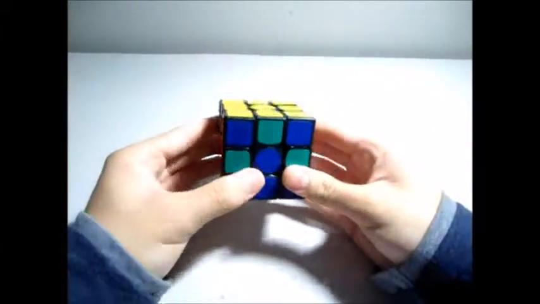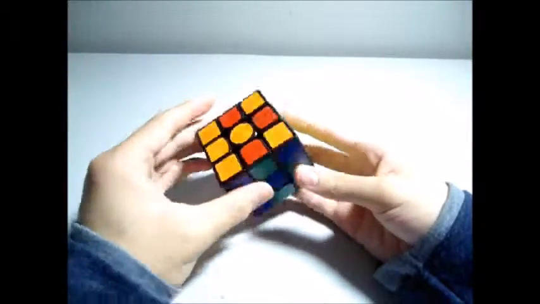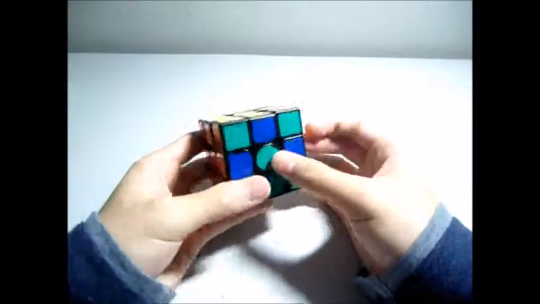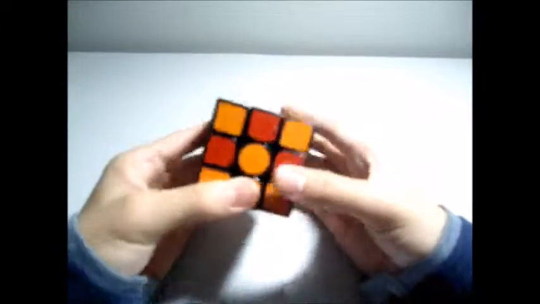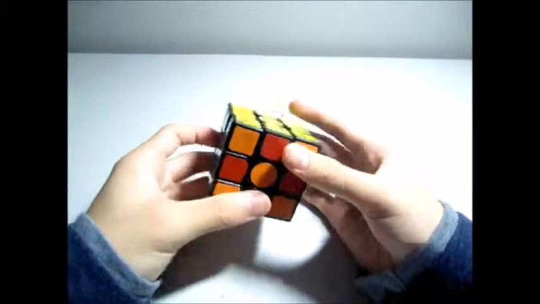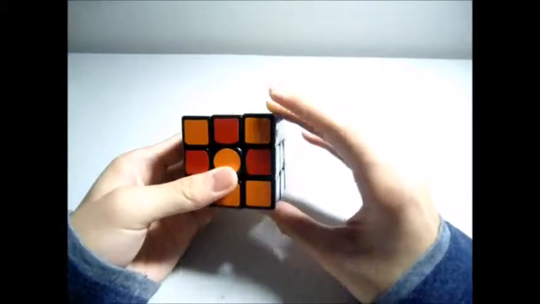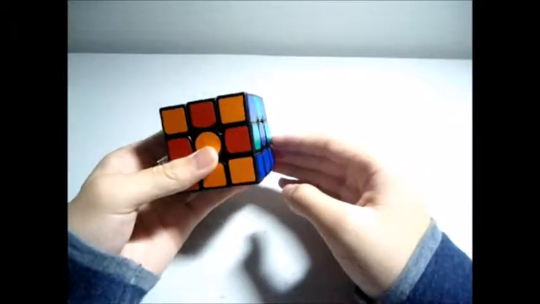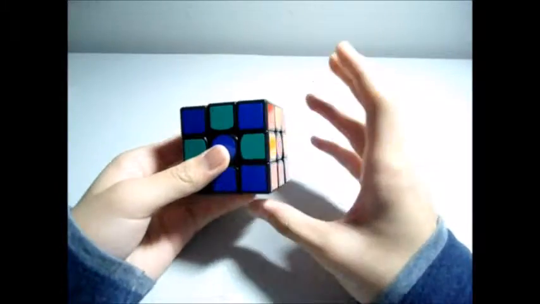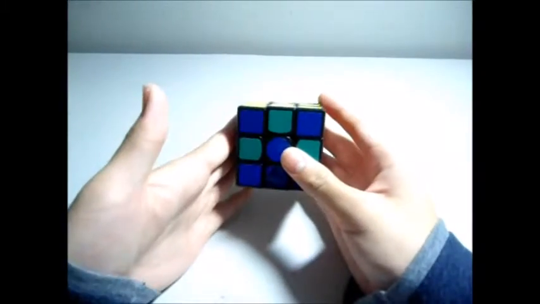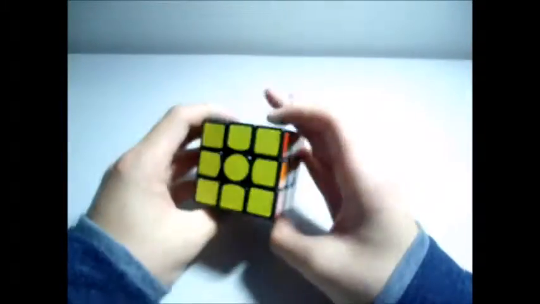Now if you have this case where it's like a checkerboard thing for the middle layer, you just want to do the algorithm at any angle. You just do the algorithm on here and here, and then you do it on here and then here.